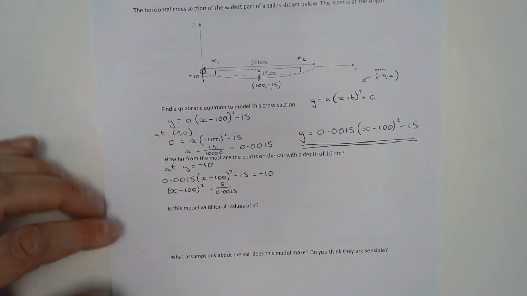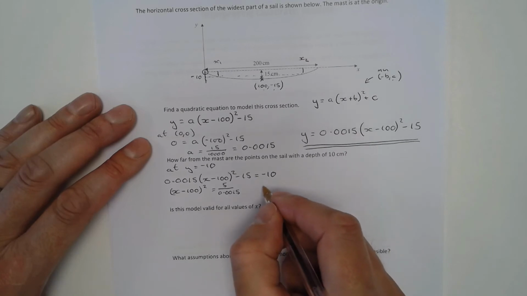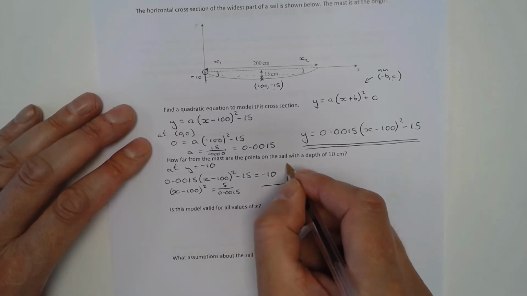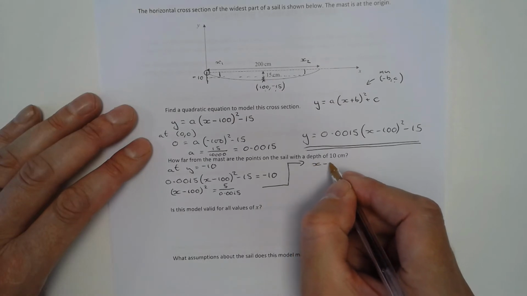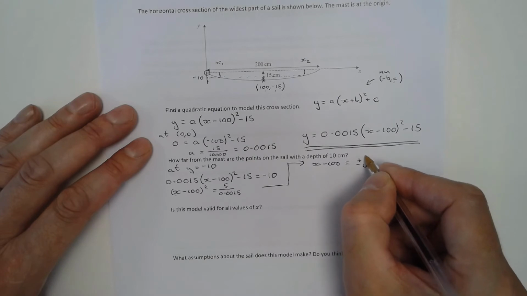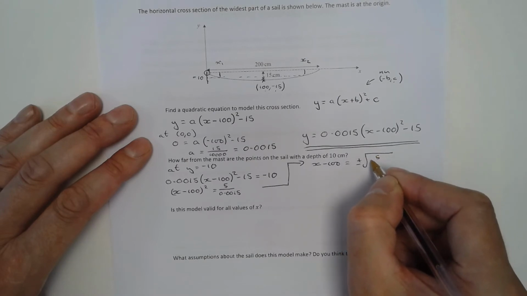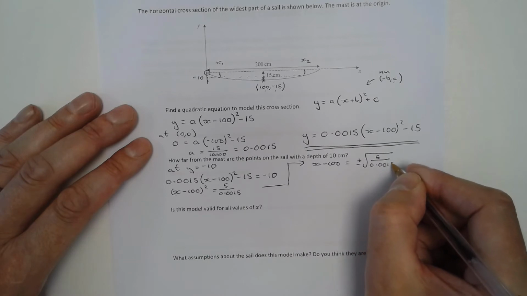I'm going to do this the longhand way, the algebraic way, so I end up with x minus 100 equals plus or minus the square root of 5 over 0.0015.